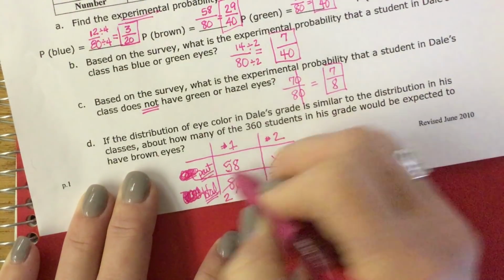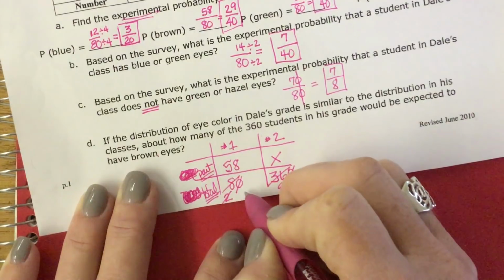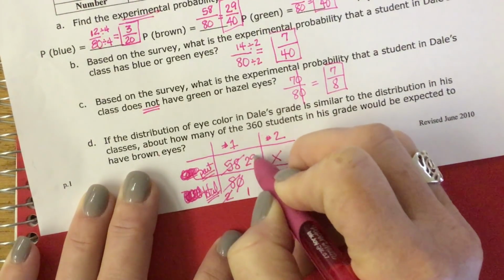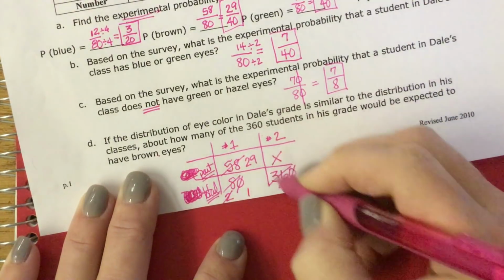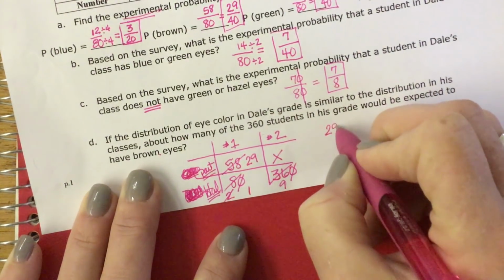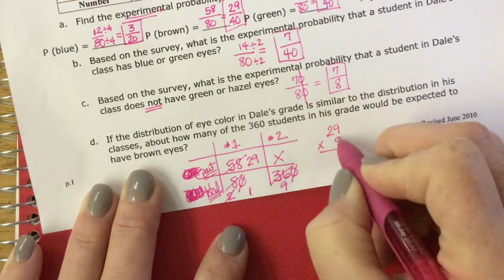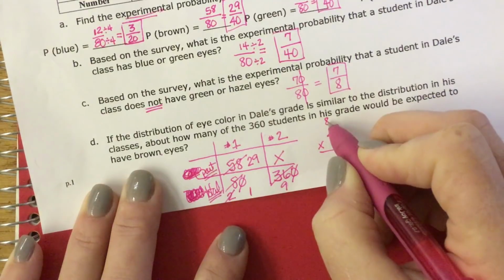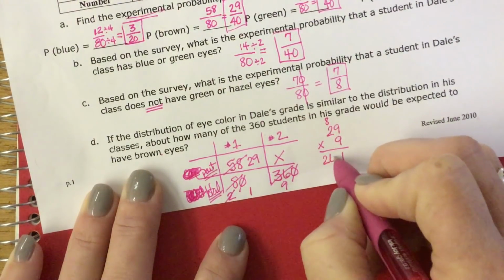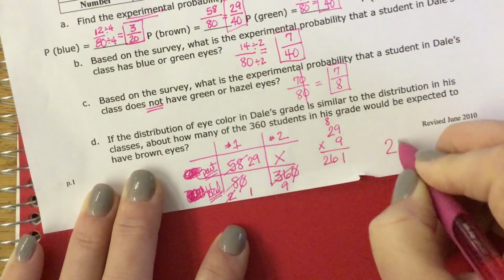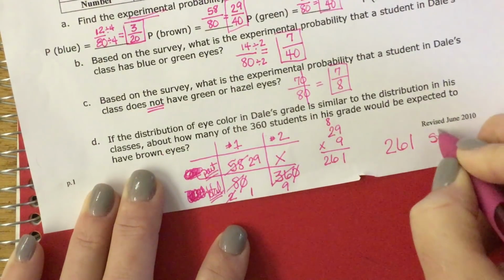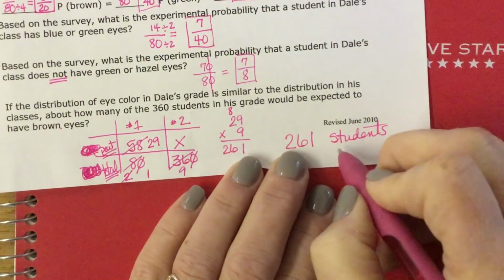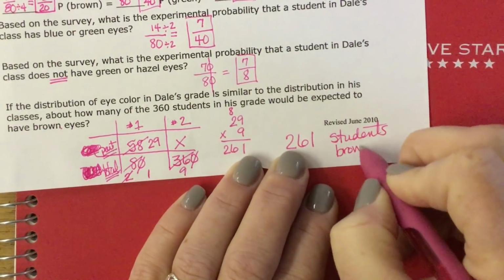I can even do this right here. So 2 divided by 2 is 1. 58 divided by 2 is 29. So my answer is going to be 29 times 9. 9 times 9 is 81. Carry your 8. 9 times 2 is 18, plus 8 is 26. So 261 students have brown eyes. Okay?